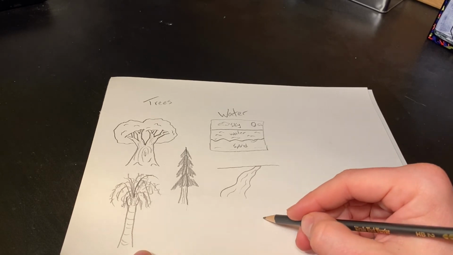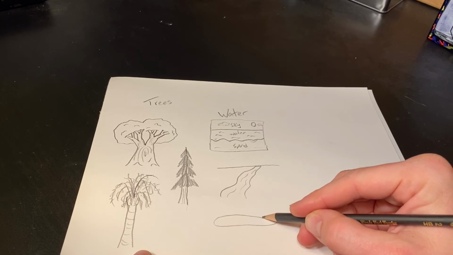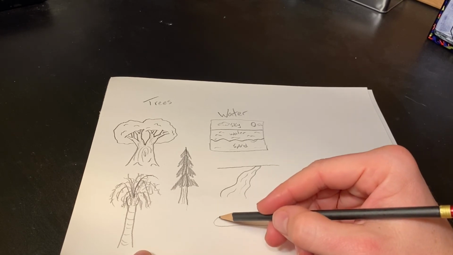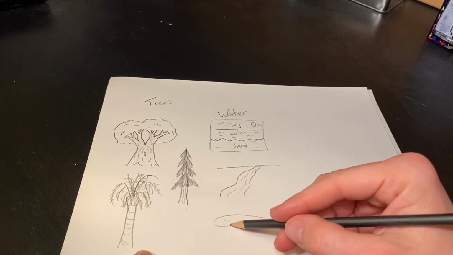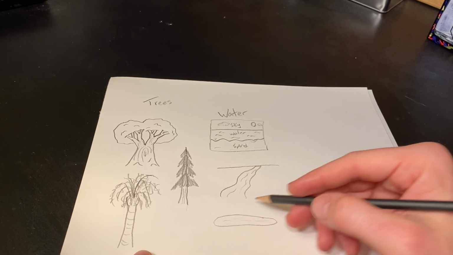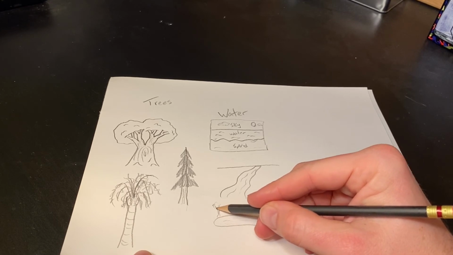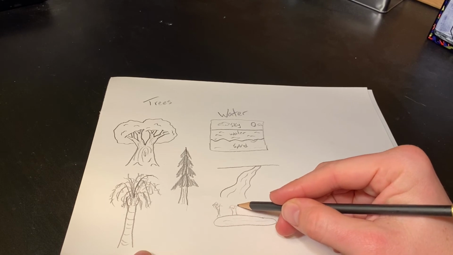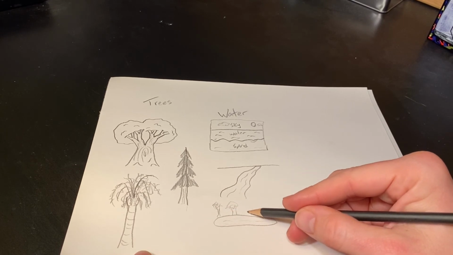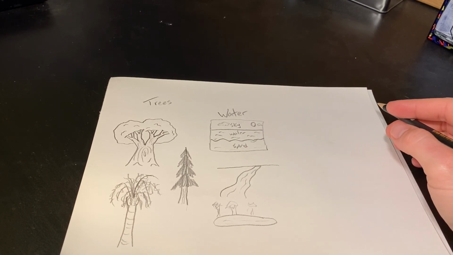Or you could draw something like a lake, which has a boundary to it. Okay, lakes are kind of easy. They're nice and calm and still. Straight lines for their details. Put some trees back there. Those are different types of waterways you can do.